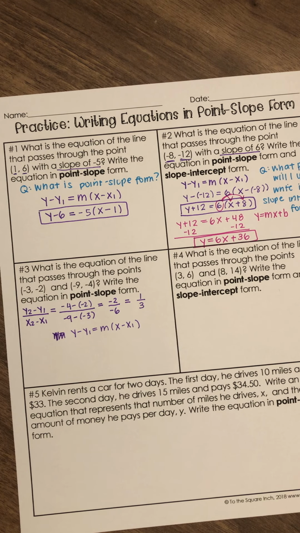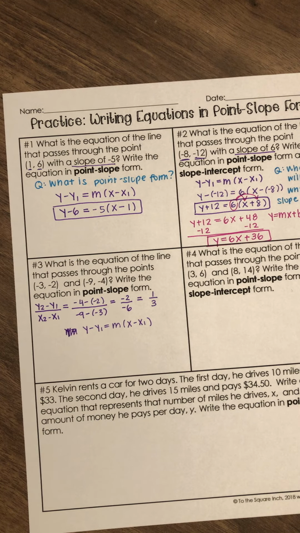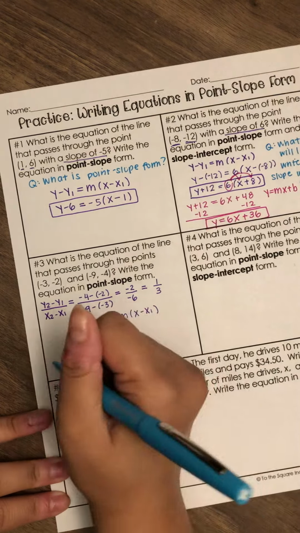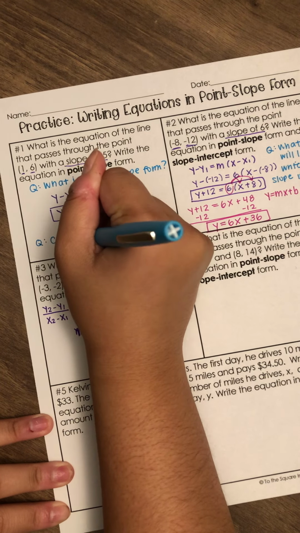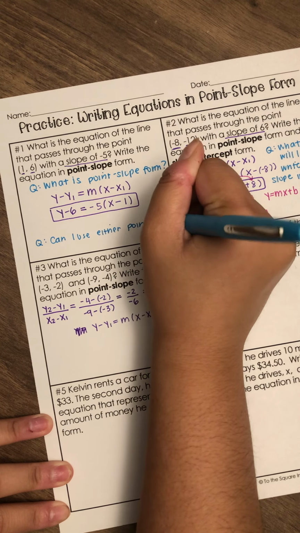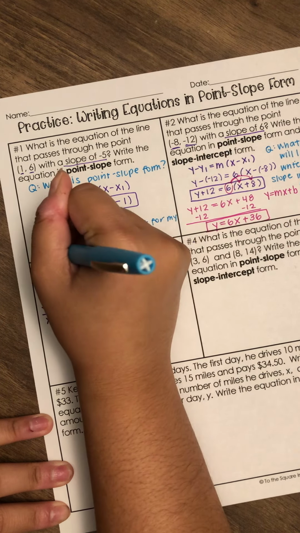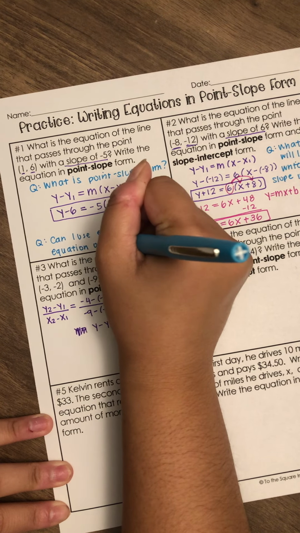So my next question is, can I use any point, or is there only one correct choice? So of my 2 given points, can I choose any of them to put into my equation, or is there only one choice? Can I use either point for my equation? Or is there only one choice?